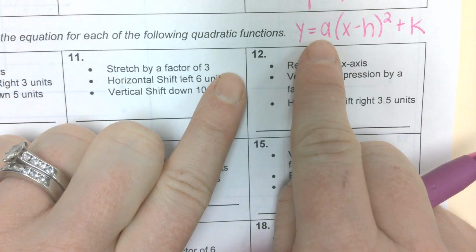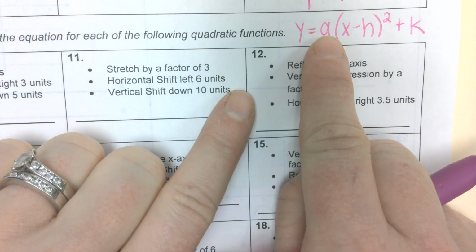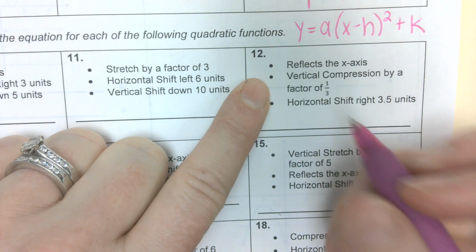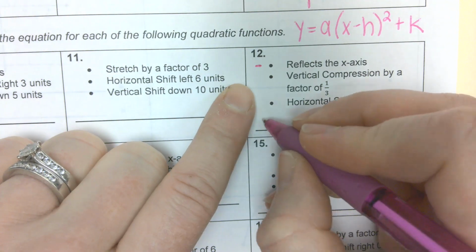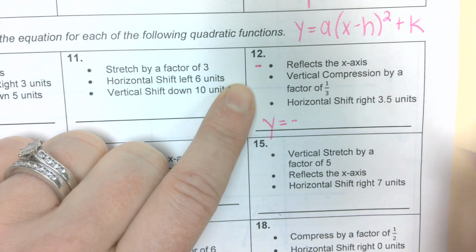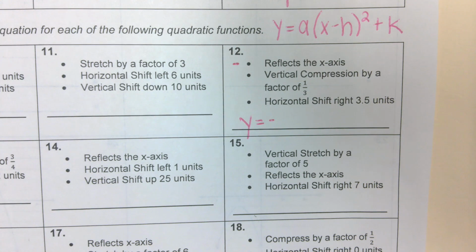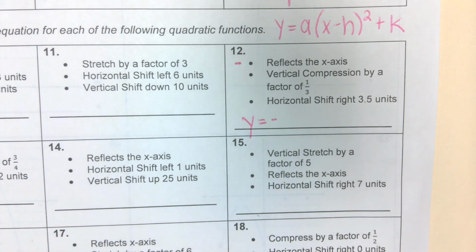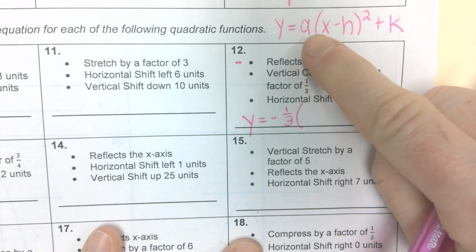So we're going to go through and say, okay, A deals with stretch and compression, and it's also, if there's a negative, it's a reflection. So this first one says it reflects the x-axis. That means I'm going to put a negative out front. So y equals negative. And then it says vertical compression by a factor of 1/3. That means it's going to get wider. So we put 1/3 in the A spot. A spot is here.